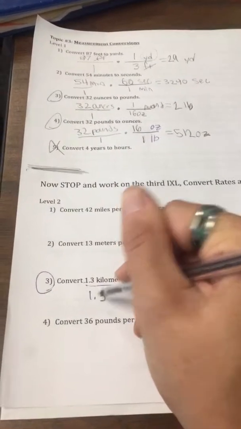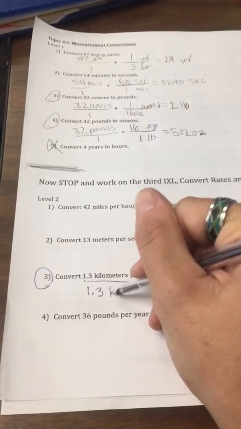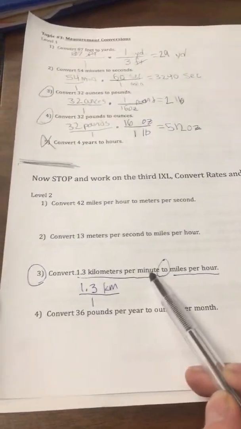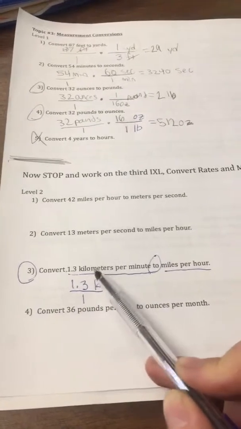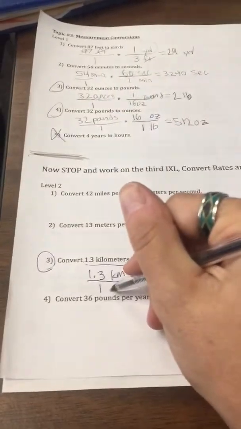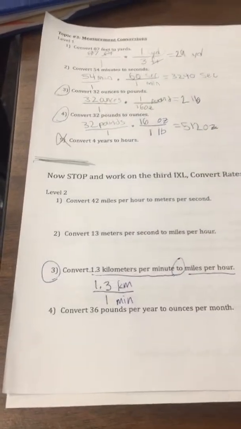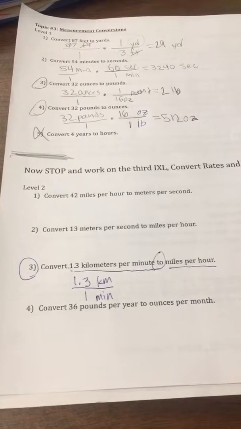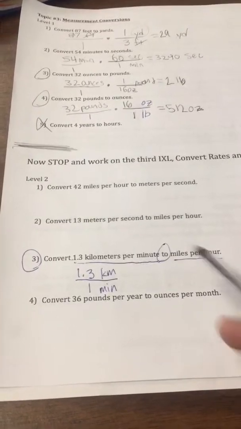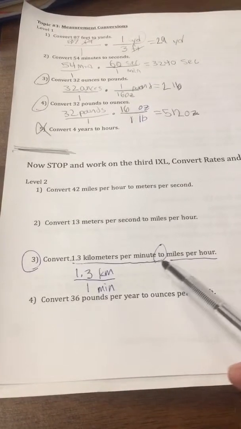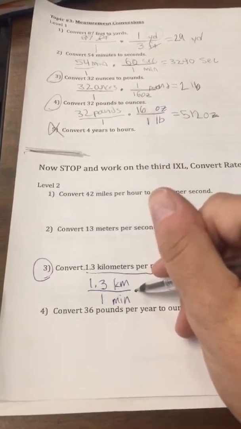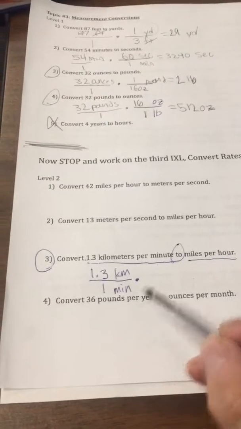So when you write your first fraction, I still want you to start with 1.3, and you're going to label it kilometers. Still going to put it over 1. But this time, the 1, you're going to label with minutes, since it's kilometers per minute. I need you to write down everything that I wrote down. Every mark. This line, this circle, this line. Perfect. Times. We're going to have to multiply by 2 fractions.